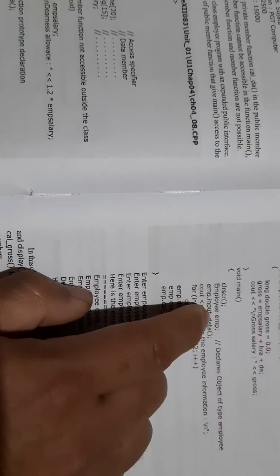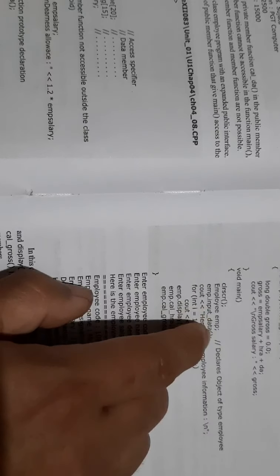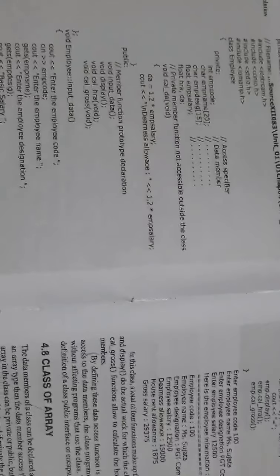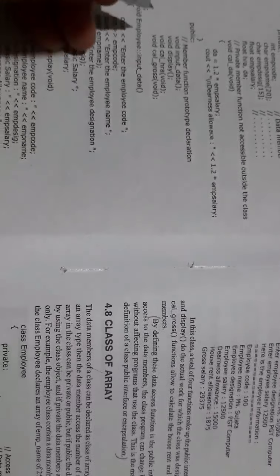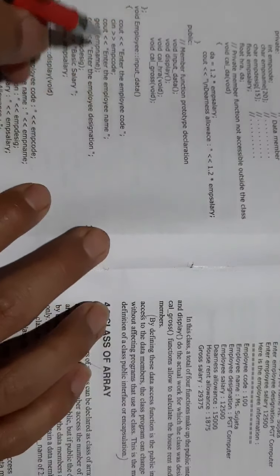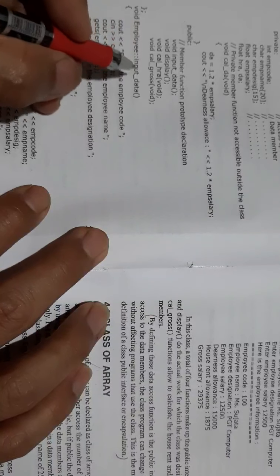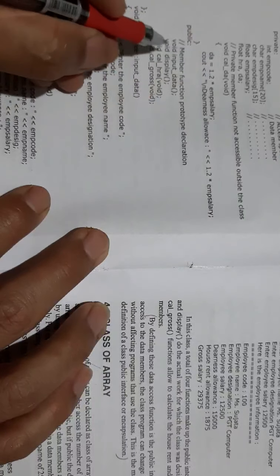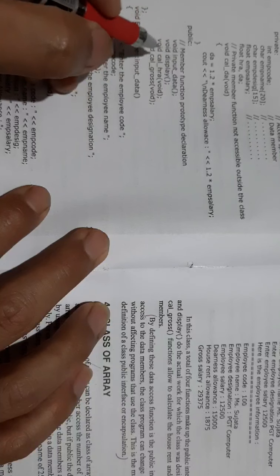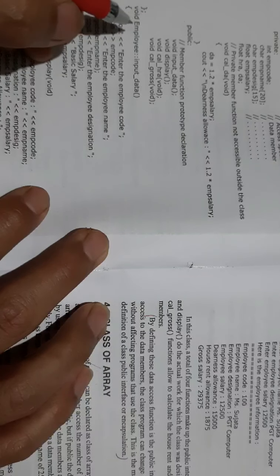So using the member function emp dot input data, that is using the dot operator, the control comes back to here, and the compiler goes in search of it. Since this is just a member function prototype declaration, using the scope resolution operator, it is defined here outside of the class.